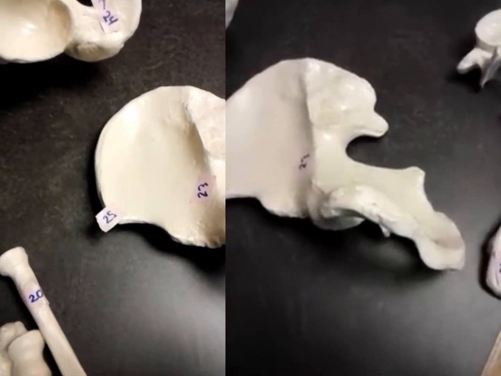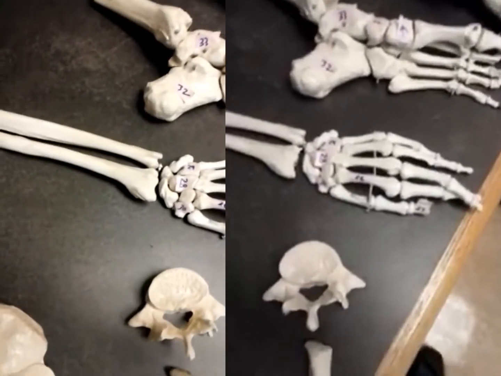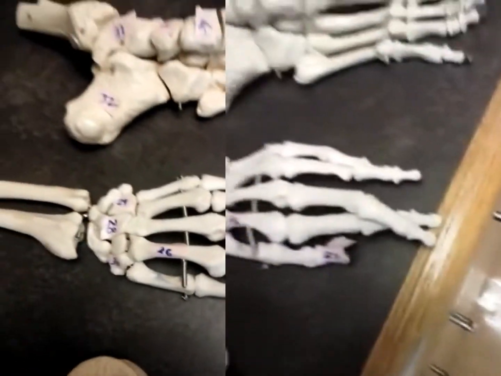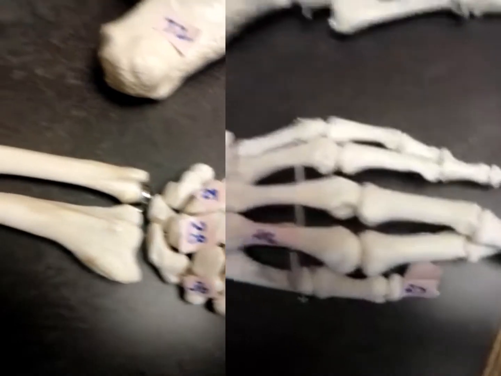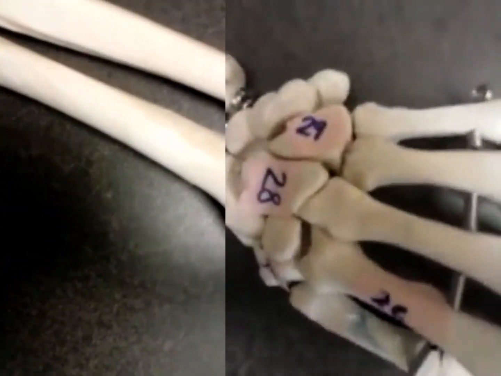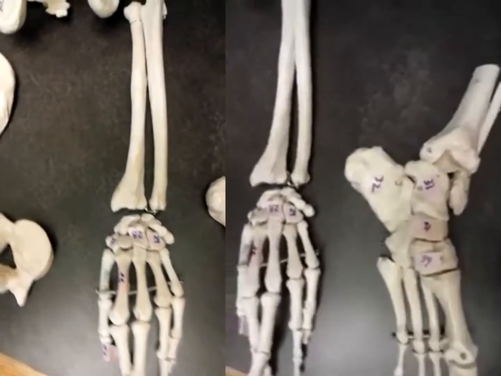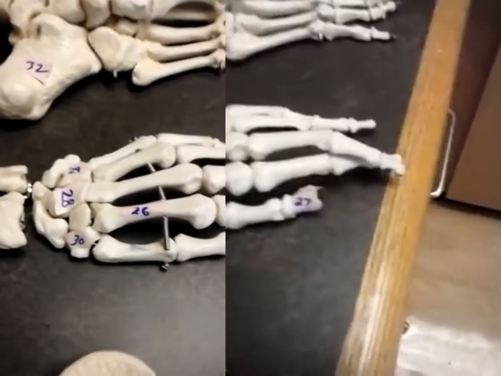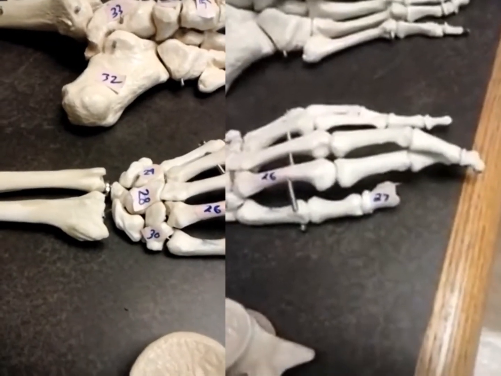26 is metacarpal 2. 27 is distal phalangeal bone. 28 is the capitate bone. True or false? 29 is the hamate bone. True or false? 30 is the trapezium bone. True or false?